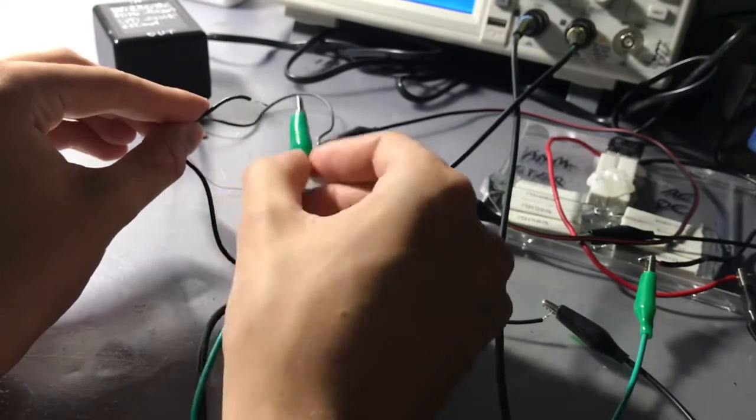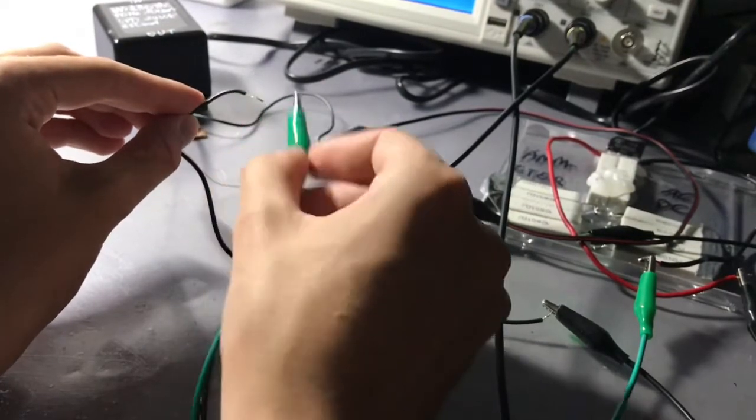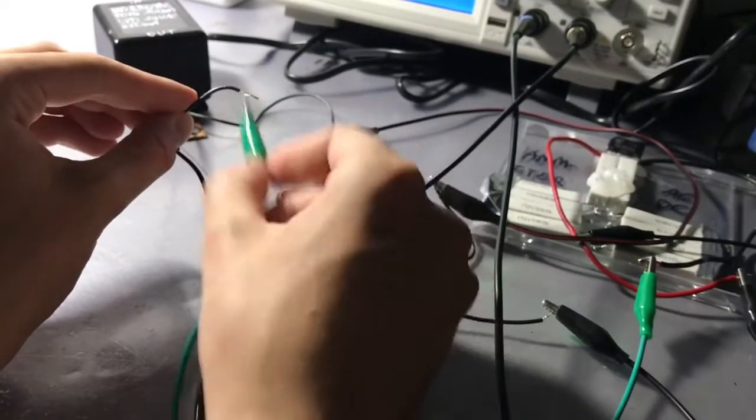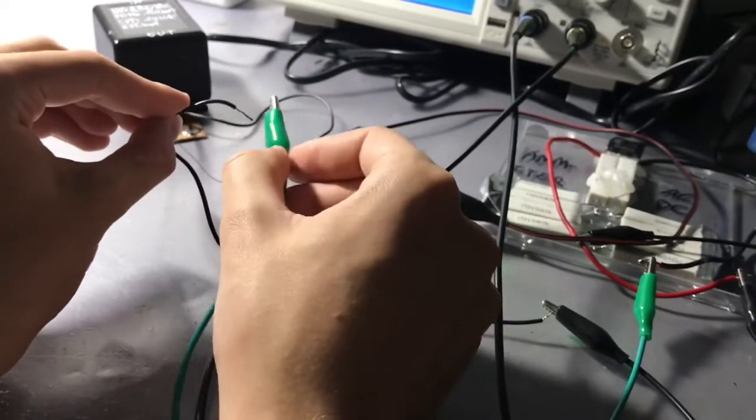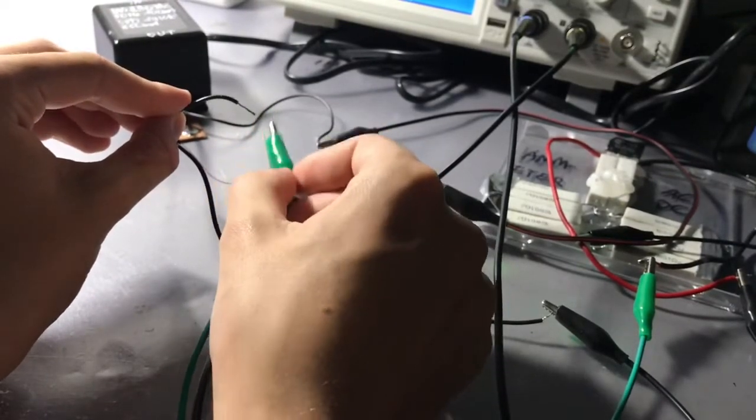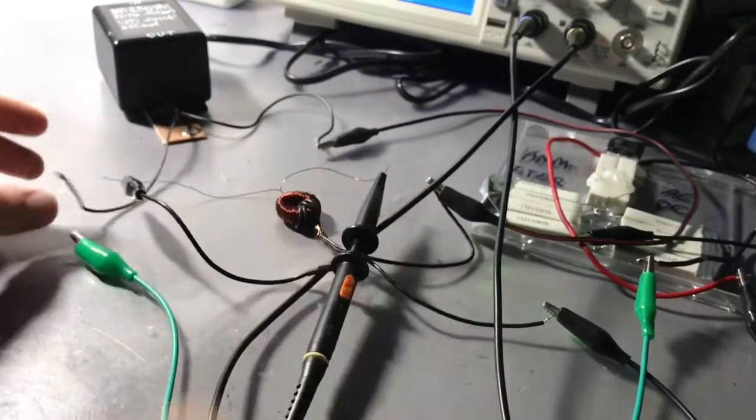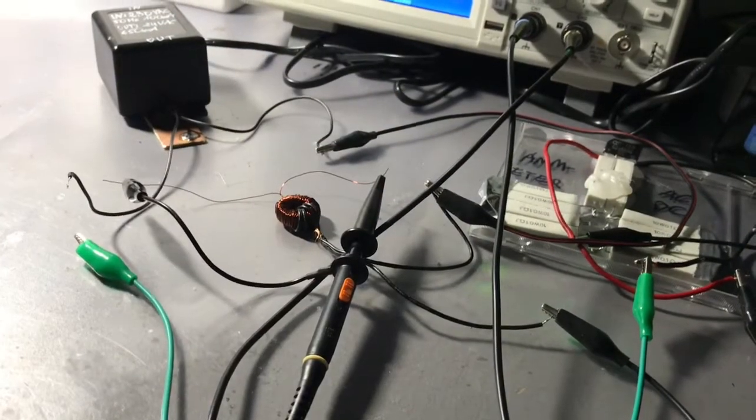You can see that there are sparks because it's a pretty high current. It's like 1 amp and it's AC. So I think you can see the arcs. So let's get to the scope.